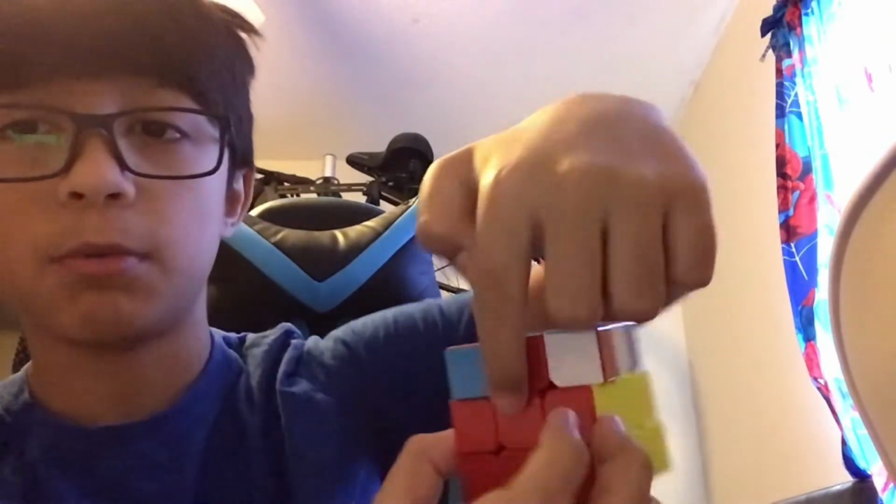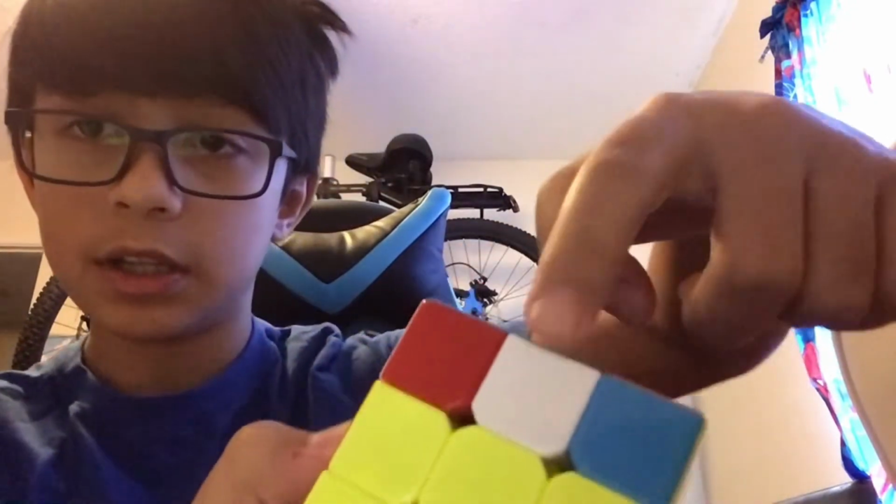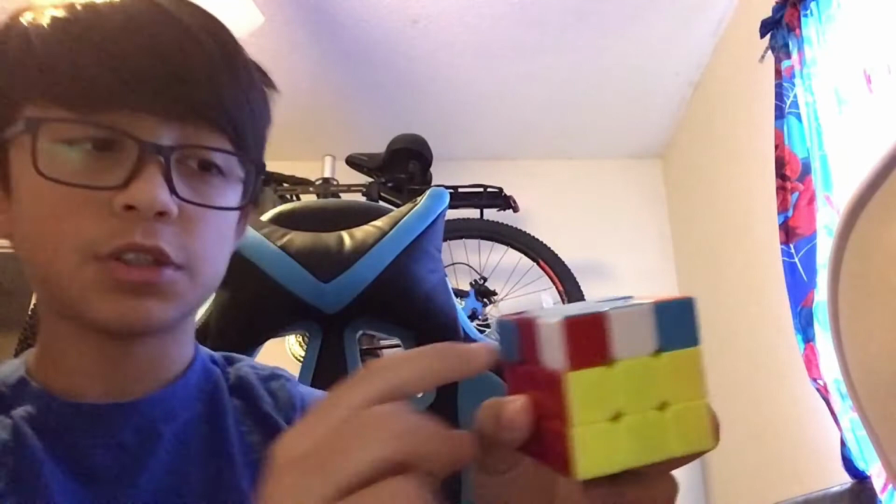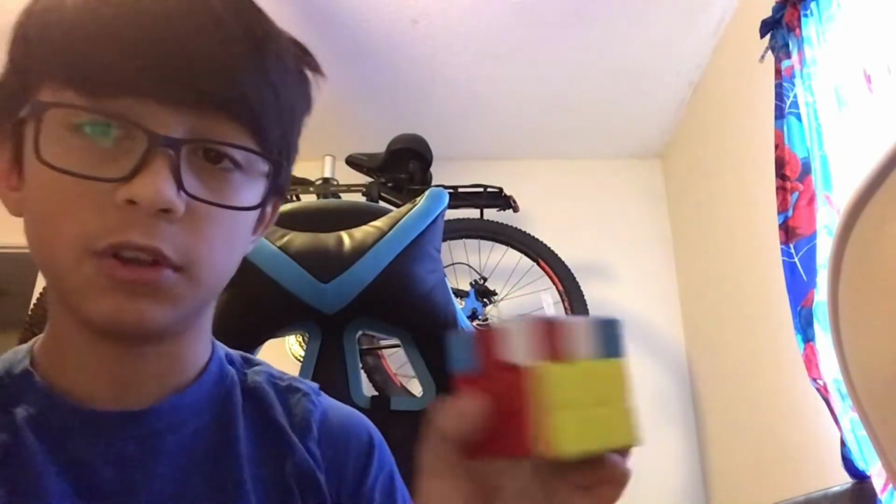So when you get the cross, you want to find an edge piece, any edge piece, and you just want to pair them. So for example, right here, we paired this one. So the first case, if these two need to be switched, make sure that one of the solved ones is facing towards you and the other solved one is facing away from you.